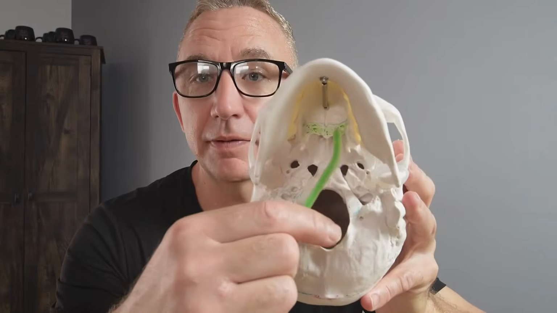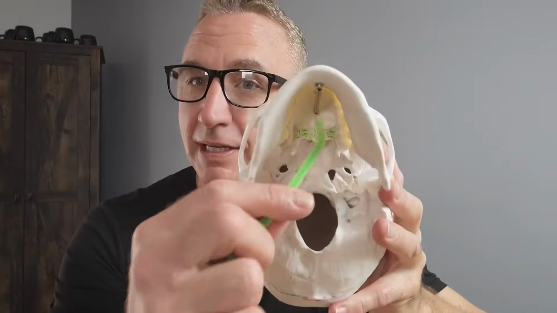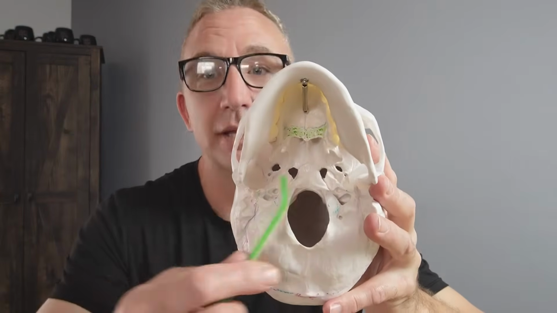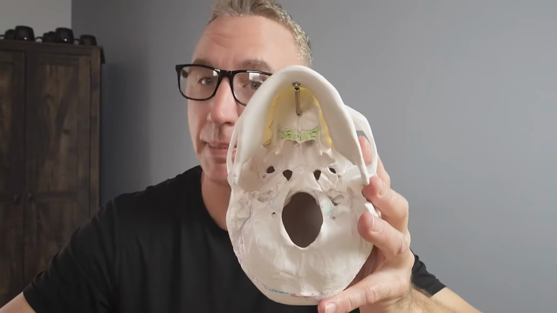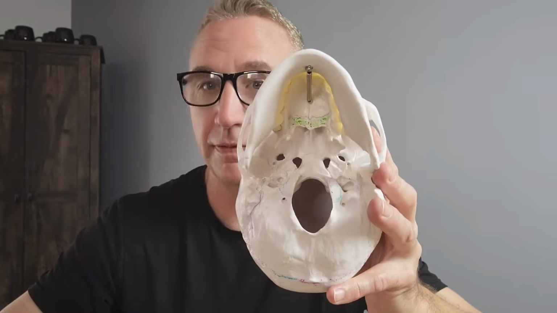I highlighted that with green there, palatine bone. This can be confusing because the anterior portion is the maxillary bone and the posterior bone is the palatine bone. But the actual name of the landmark or bony marking is the palatine process. So I have two bones that really are creating that roof of the mouth.